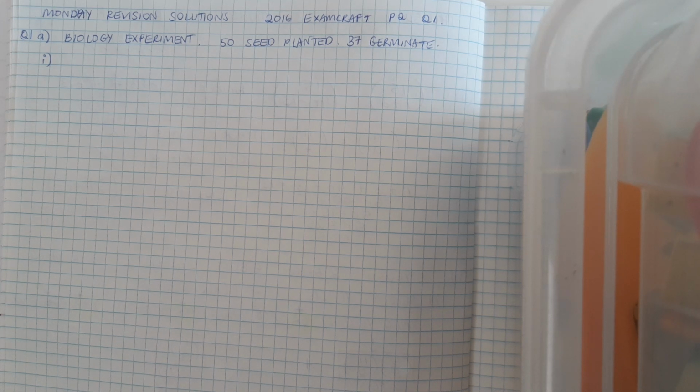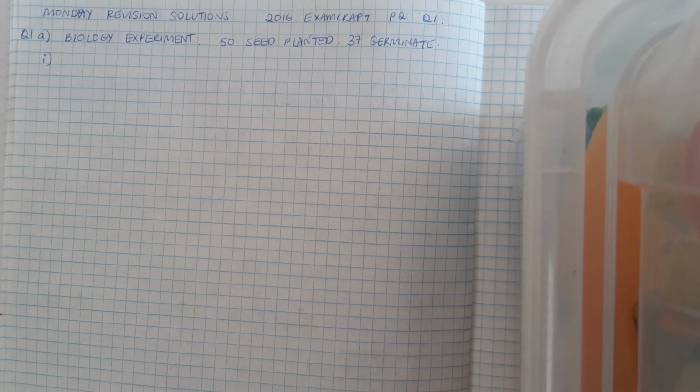So here's our Monday revision solutions. It's from the 2016 Examcraft paper 2, question 1. And question 1, part A, is about a biology experiment. There are 50 seeds planted and 37 germinate. So I want to find the probability that 6 out of 10 particular seeds germinate.